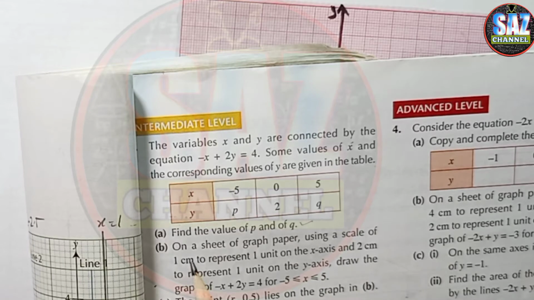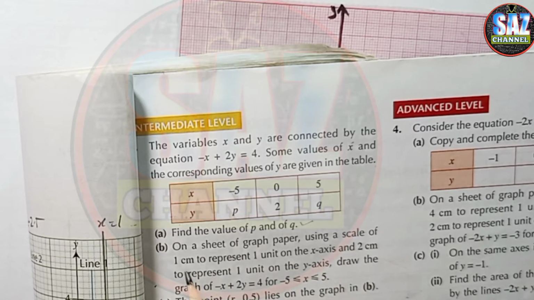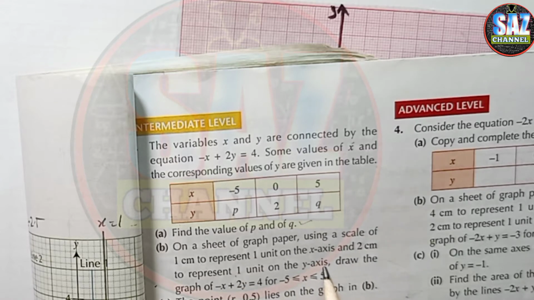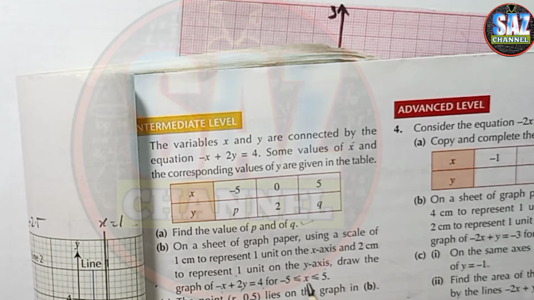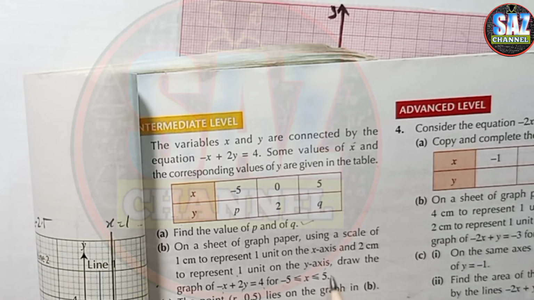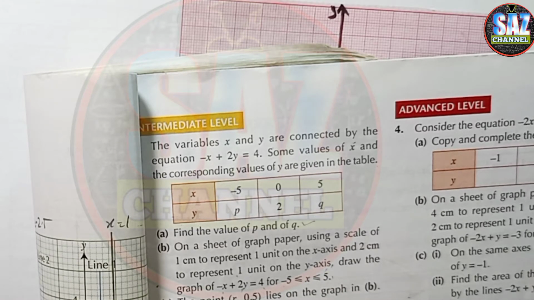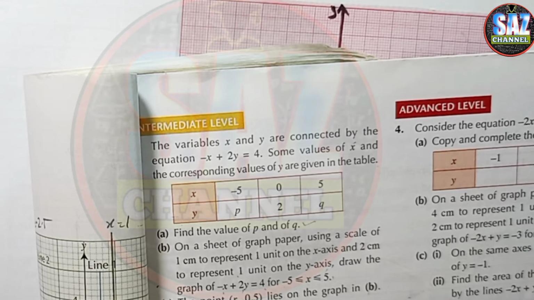The second part says on a sheet of graph paper, using the scale 1 centimeter to represent 1 unit on the x-axis and 2 centimeters to represent 1 unit on the y-axis, draw the graph of minus x plus 2y equals 4 for x lying between minus 5 and 5. The next part says the point R (0.5) lies on the graph in B. Find the value of R. On the same axes in B, draw the graph of x equals 3 and state the y coordinate of the point on the graph of minus x plus 2y equals 4 that has the x coordinate 3.